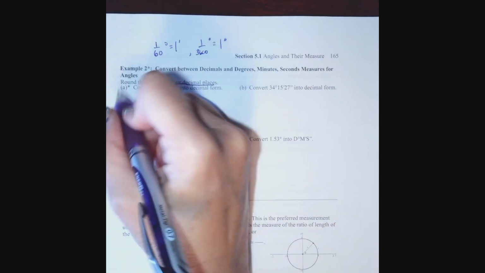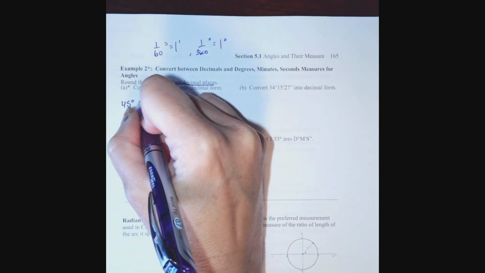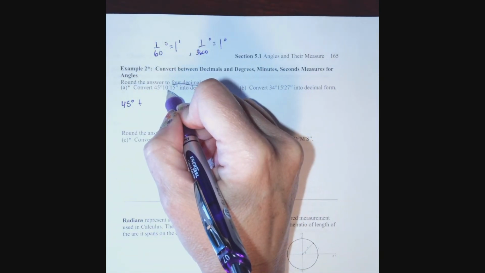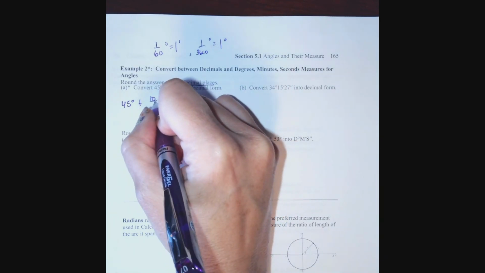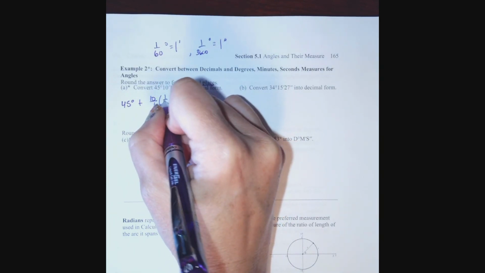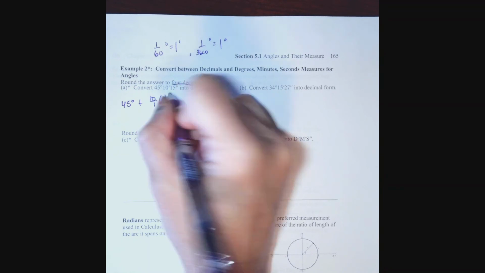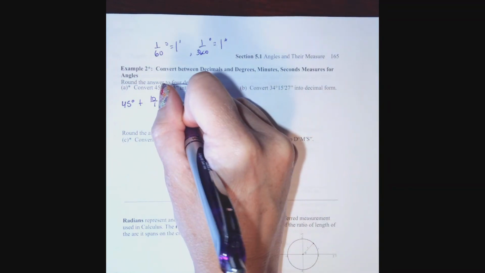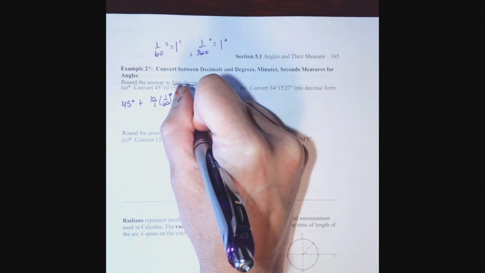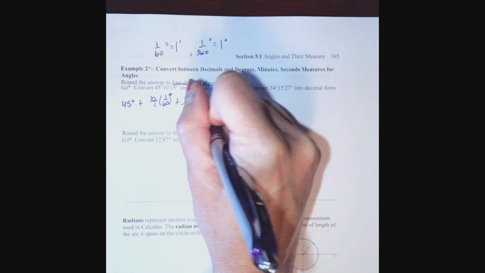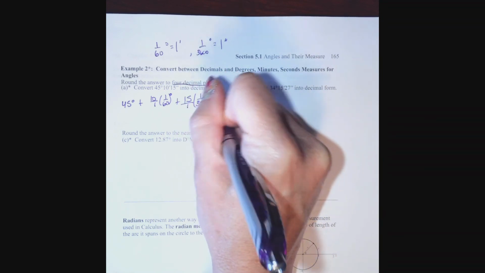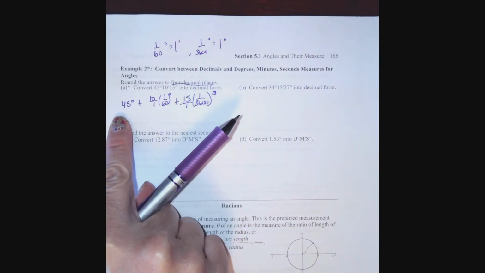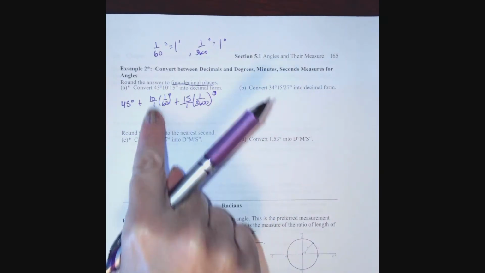So we have 45 degrees plus 10 minutes, and that minute is 1/60th of a degree, plus 15 seconds, and each second is 1/3600th of a degree. Sorry, wrong symbol, of a degree. So I know I have 45 full degrees, and then this is going to represent my decimal.